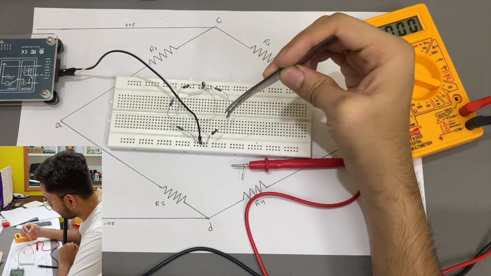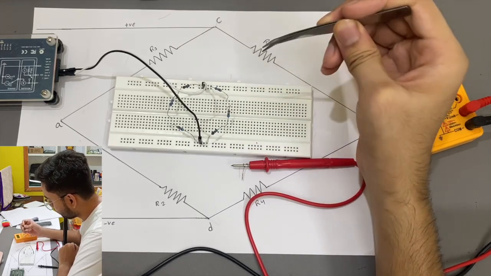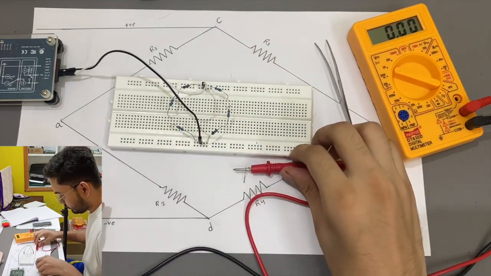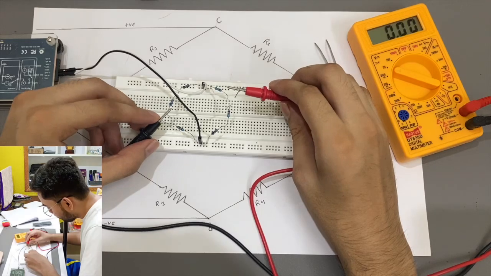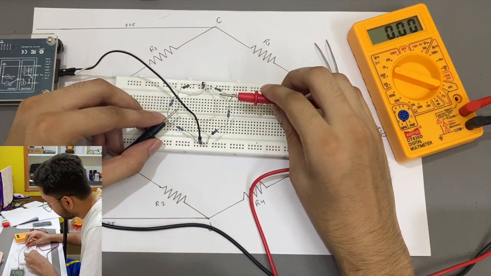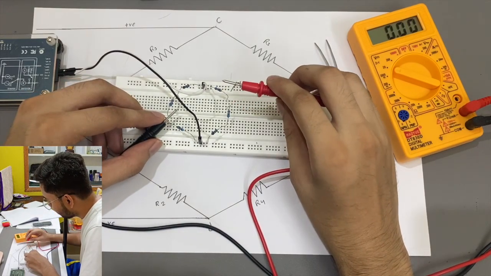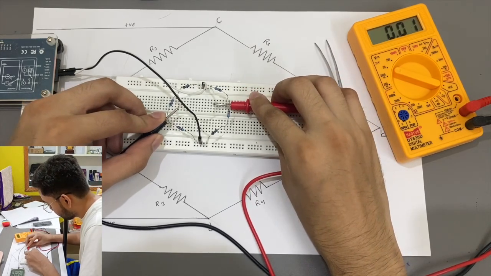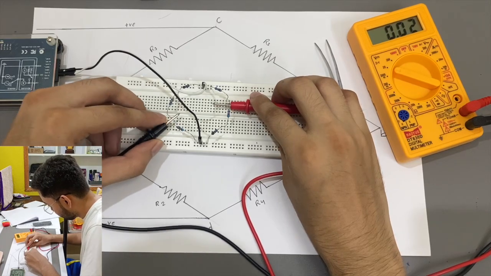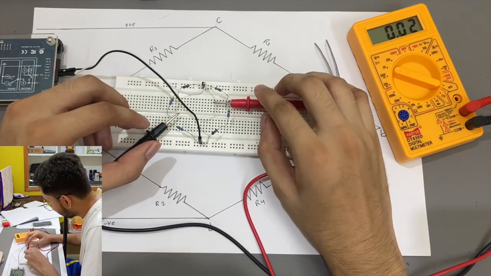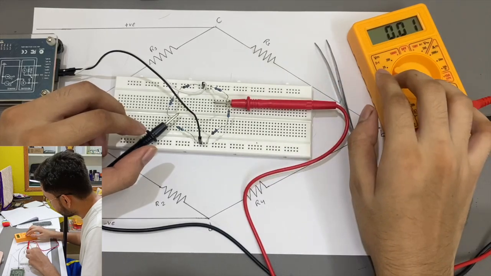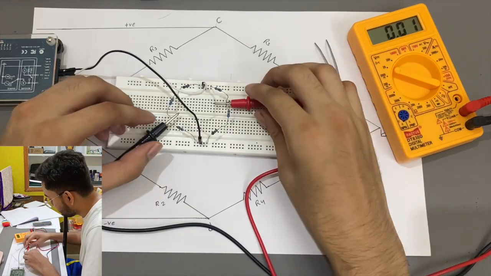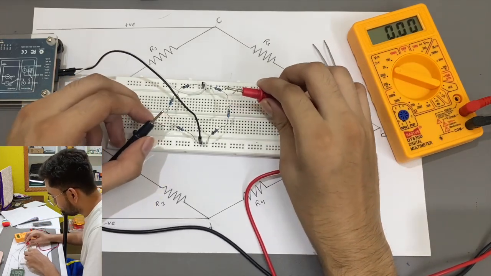To check that this is our unbalanced Wheatstone bridge, we will check the output voltage, which is the voltage across node A and B. If our output voltage is not 0, this is an unbalanced Wheatstone bridge. If the output voltage is 0, this is a balanced Wheatstone bridge. Here we can see in the multimeter our output voltage is 0.02 volt, so this is our unbalanced Wheatstone bridge.